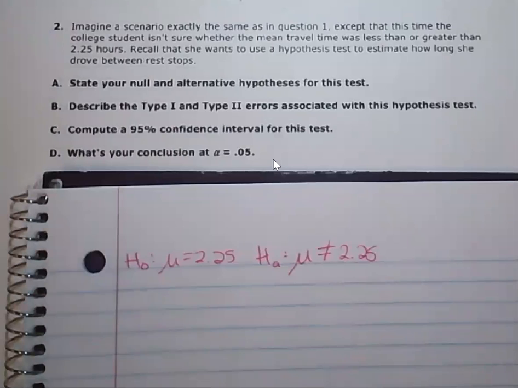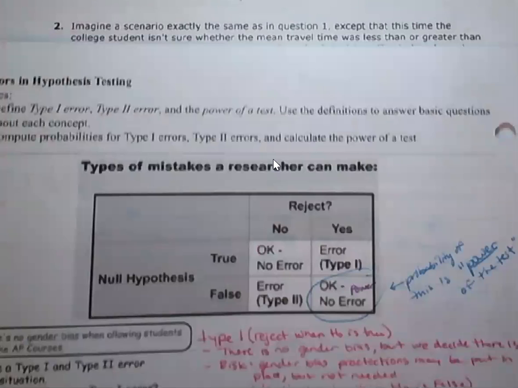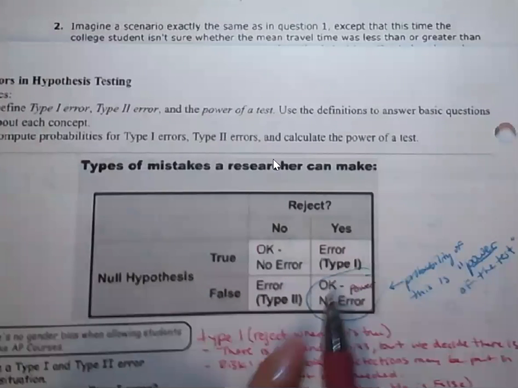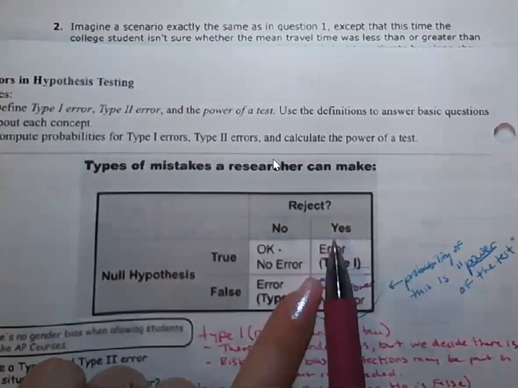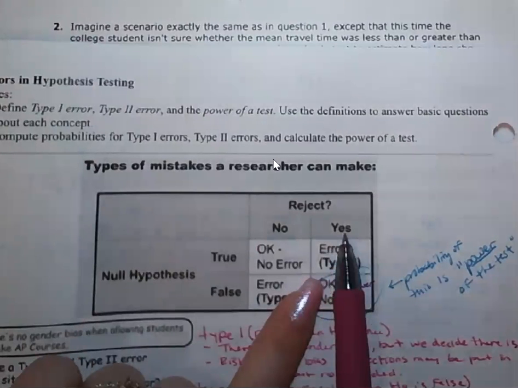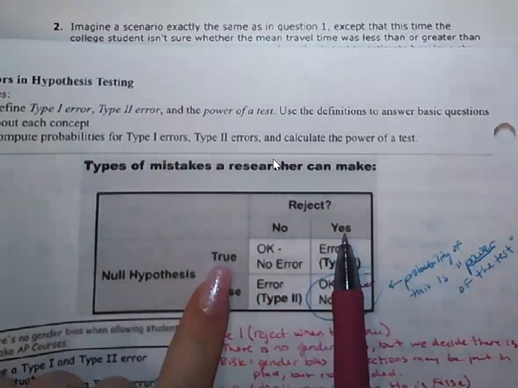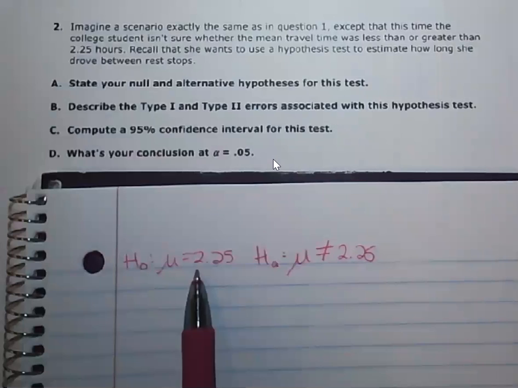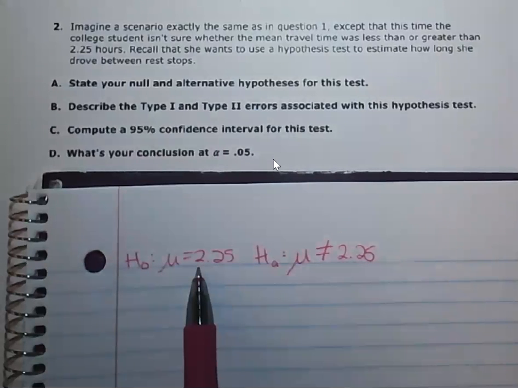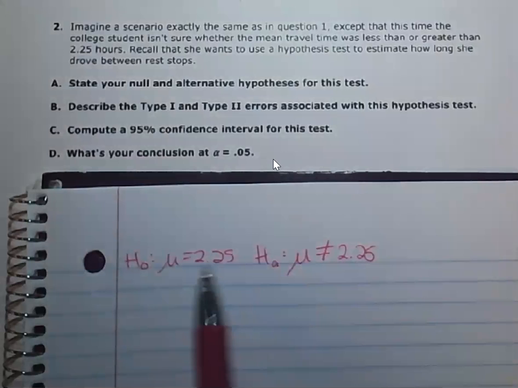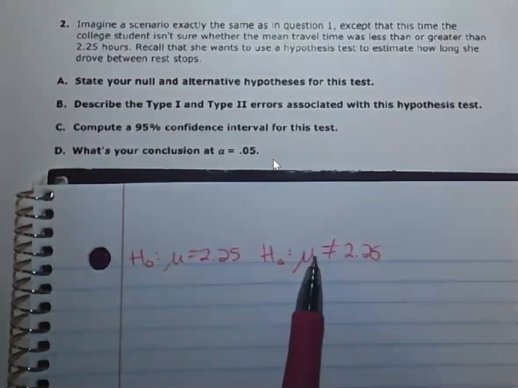Remember our type 1 and type 2 errors here? So a type 1 error would be that we reject the null hypothesis when the null hypothesis is actually true. So if we reject this when it's true, then we would say that she did not drive 2.25 hours when she did.